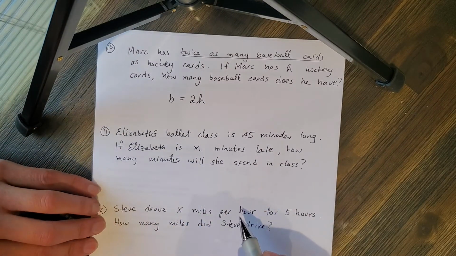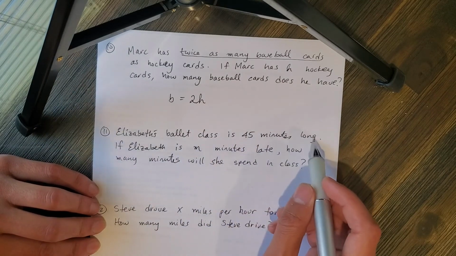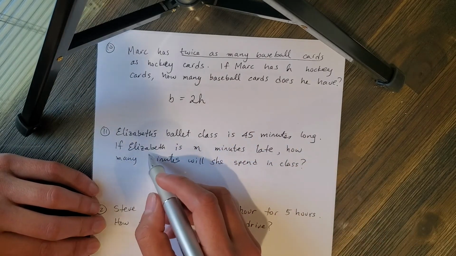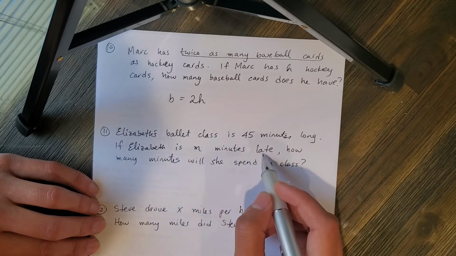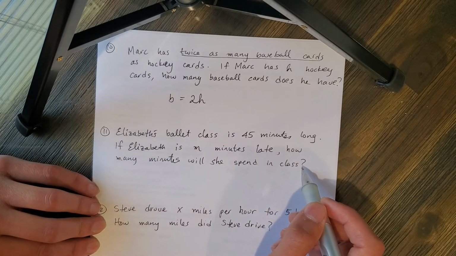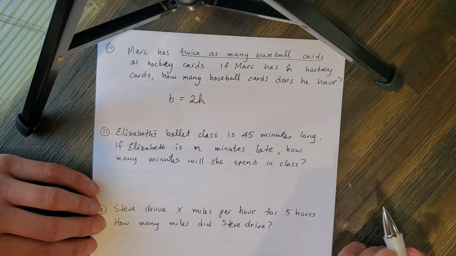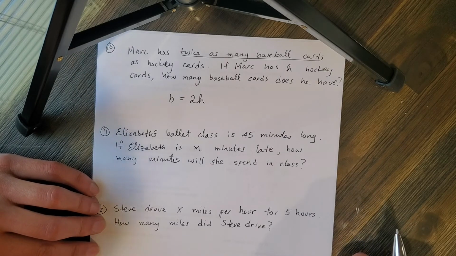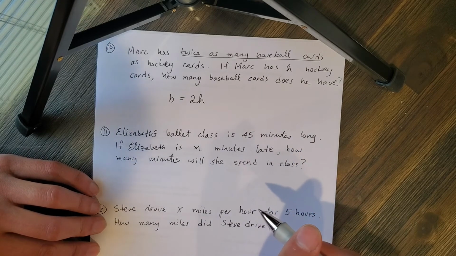This one's a little easy. I'll let you guys try this one on your own. It says, Elizabeth's ballet class is 45 minutes long. If Elizabeth is M minutes late, how many minutes will she spend in class? Okay, so it's kind of like us in class right here. Our class is about 45 minutes long. If you get here late, right? So how much time will you have left?